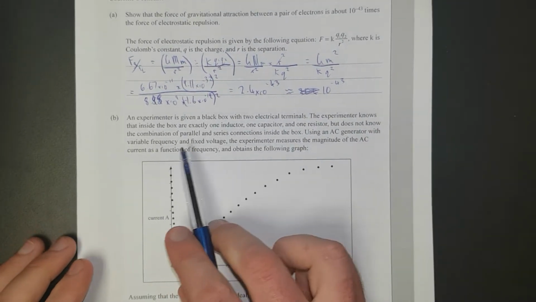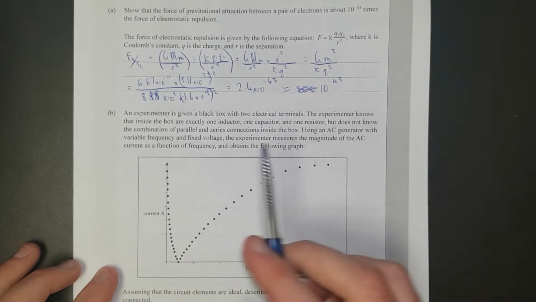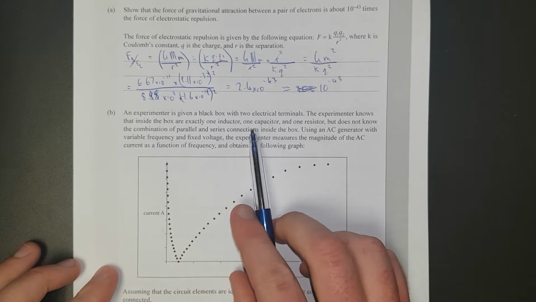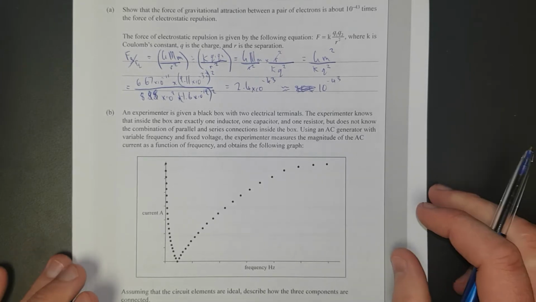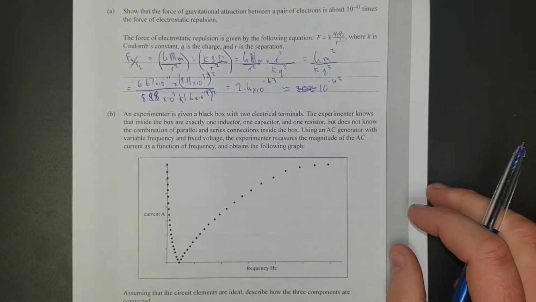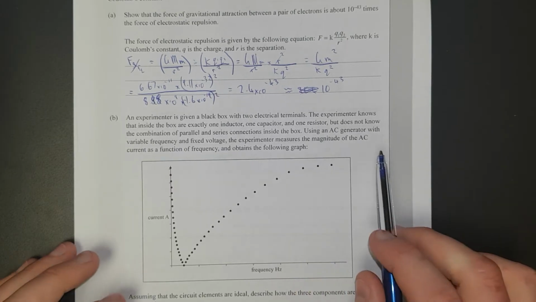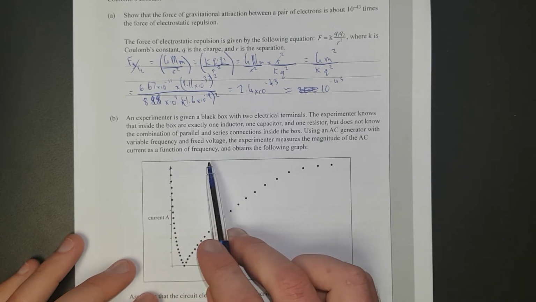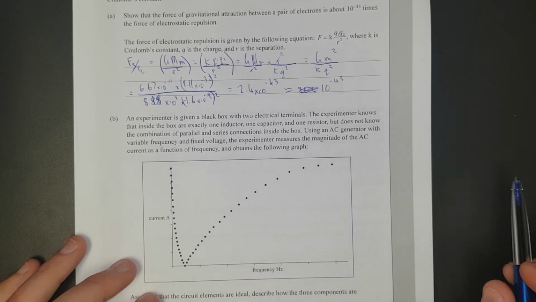Right, so an experimenter is given a black box with two electrical terminals. The experimenter knows inside the box are exactly one inductor, one capacitor, and one resistor, but does not know the combination of parallel and series connections inside the box. Using an AC generator with variable frequency and fixed voltage, the experimenter measures the magnitude of the AC current as a function of frequency and obtains the following graph.